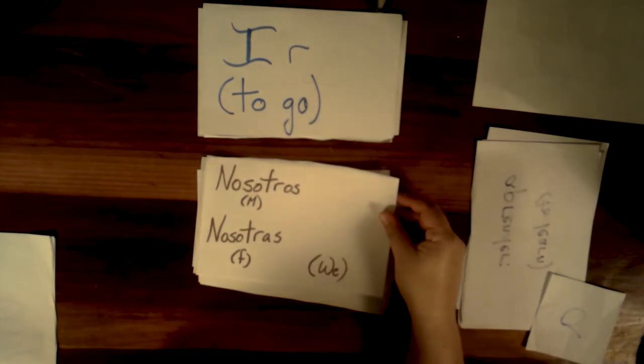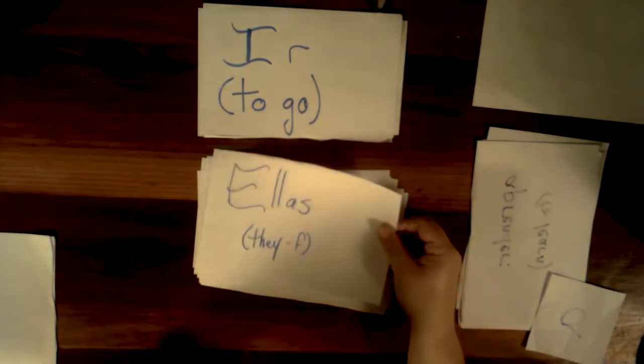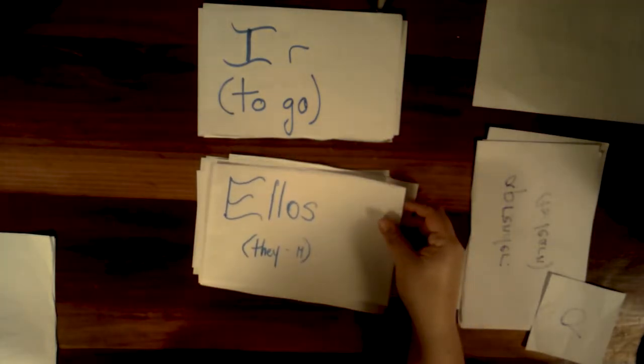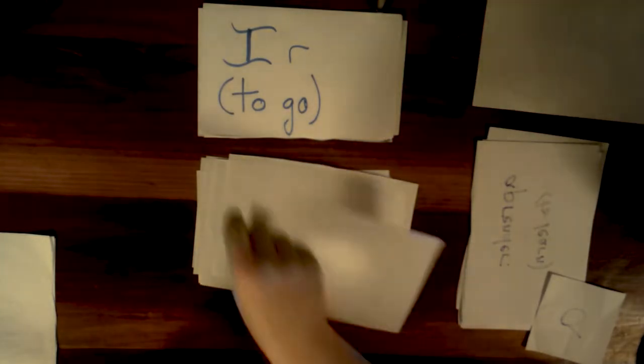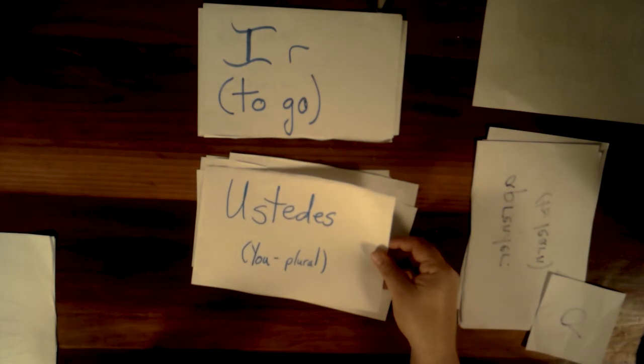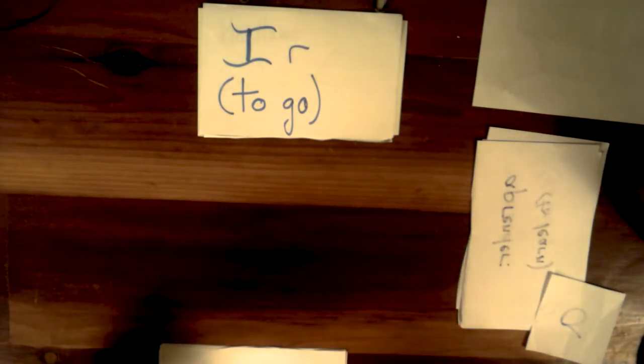Nosotros, nosotras, we in the masculine and in the feminine. Ellas, that group of females, they, ellas. Ellos, the group of boys, they, ellos. And ustedes, you all, or you plural. So we're going to use these pronouns to help build sentences with the verb ir.